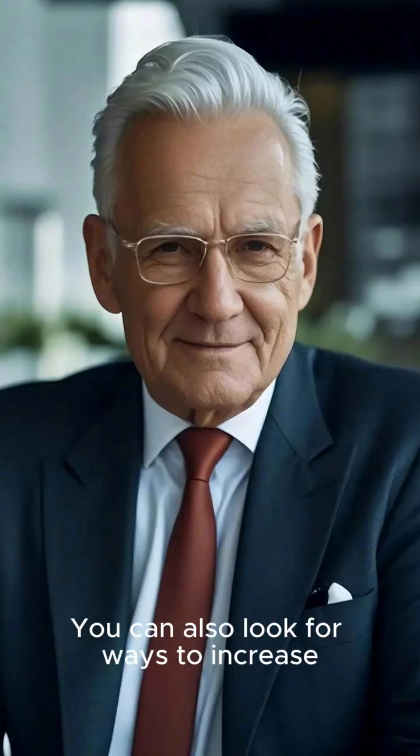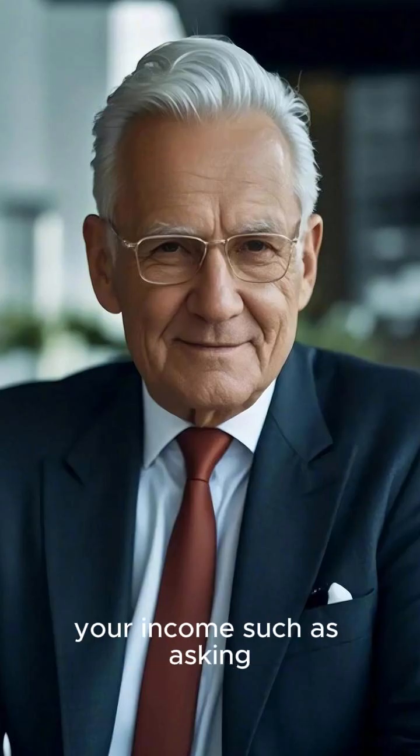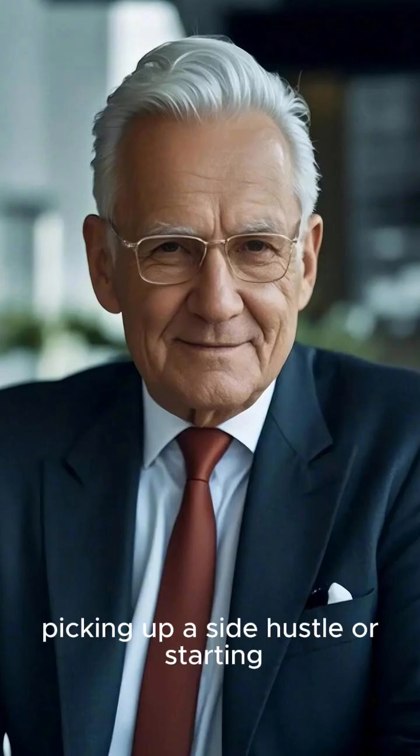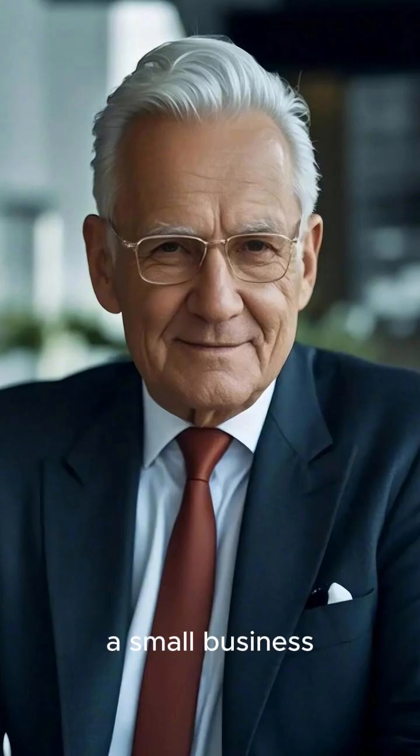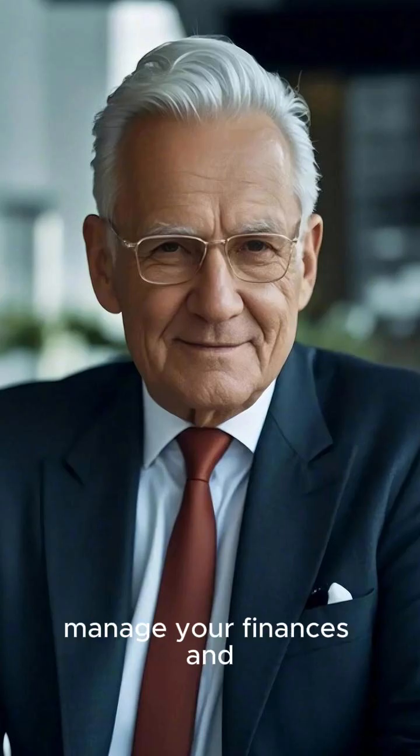You can also look for ways to increase your income, such as asking for a raise at work, picking up a side hustle, or starting a small business. By following these tips, you can better manage your finances and achieve your financial goals.